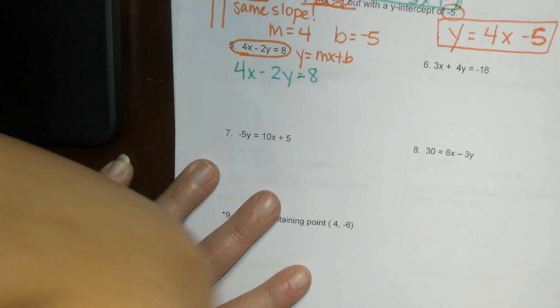So just like we did today in class, we're going to distribute first, and that gives us 1/2 x, and 1/2 or 0.5 times a -4. 1/2 of 4 is going to give you a -2. So you can do that in your calculator if you need to.